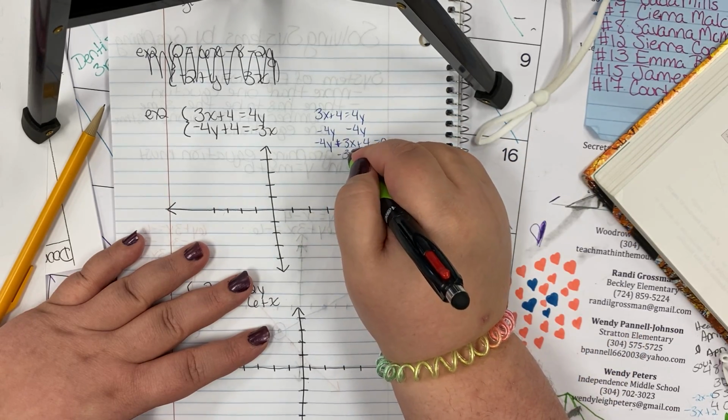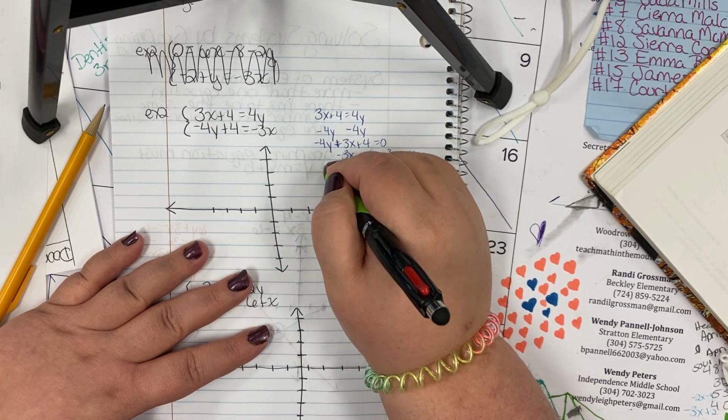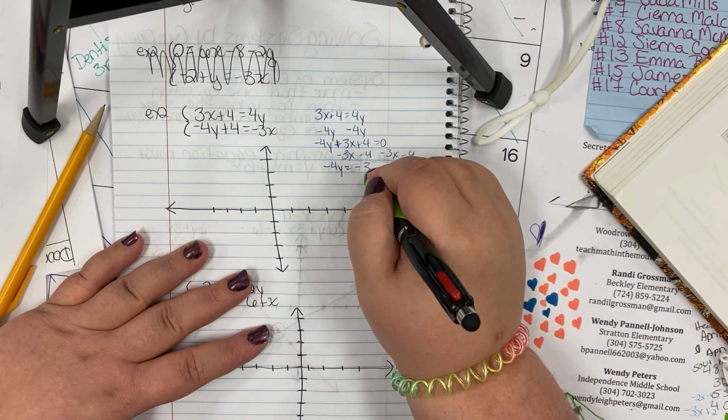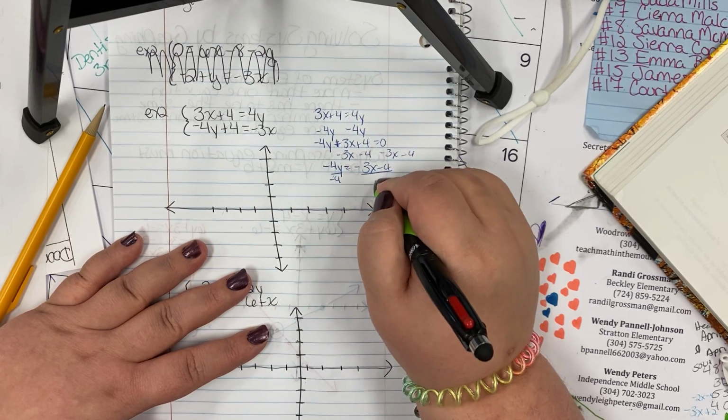And then I'm going to move that 3x, and I'm going to move that 4 at the same time just to save a step. So we'd have negative 4y equals negative 3x minus 4, and I'm going to divide both sides by negative 4.